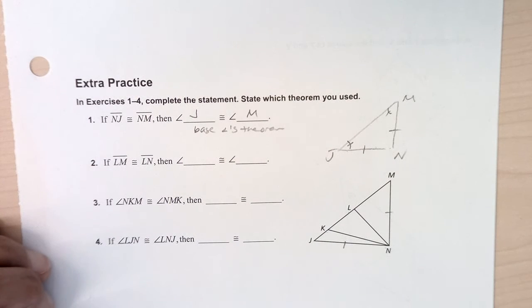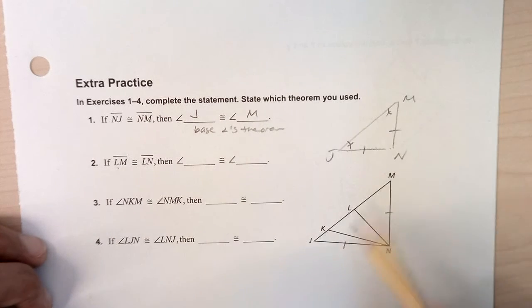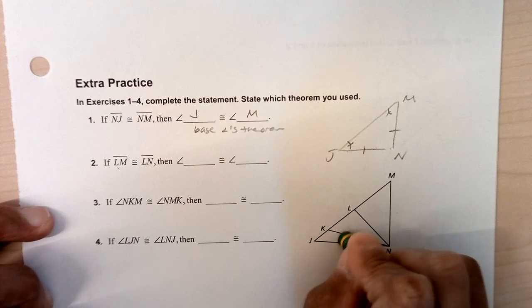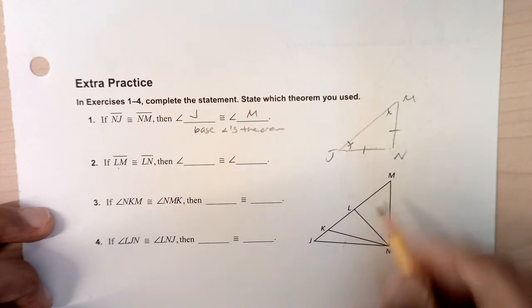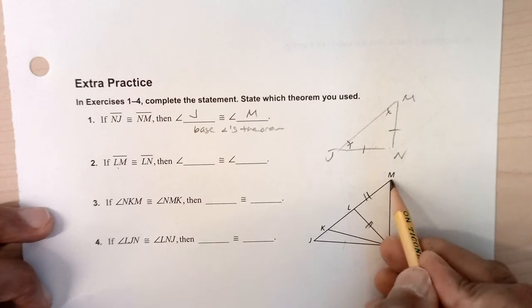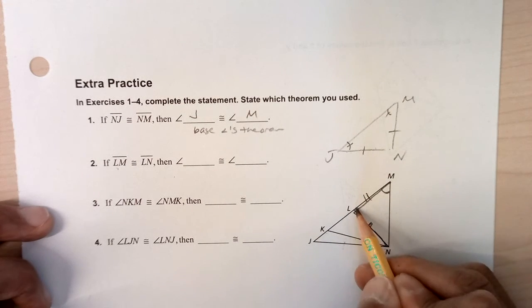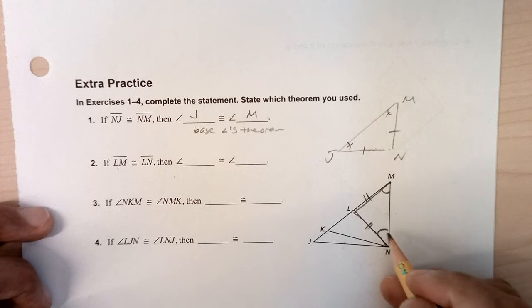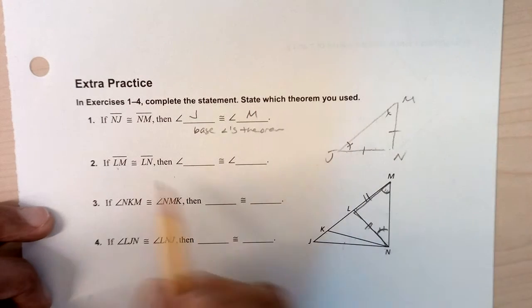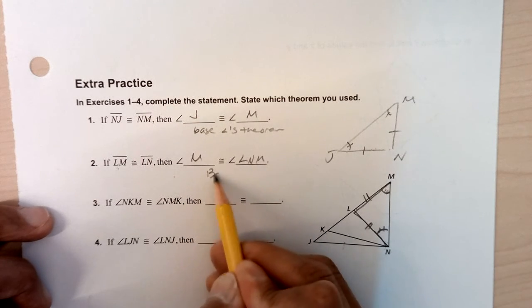And then for the second example, or problem number 2, it says LM. So I'm going to get rid of this because that information is no longer true. But LM, that segment or that side is congruent to LN. Then you just want to take a look at this triangle. Then angle M is congruent to, instead of just angle N, because there's quite a few different angles that we're talking about for angle N, it'd be angle LNM, again by the base angles theorem. That angle M is congruent to angle LNM, base angles theorem.